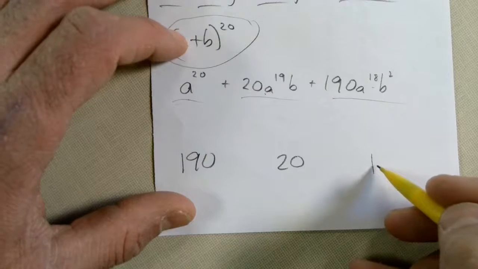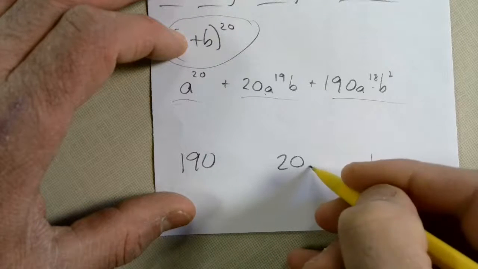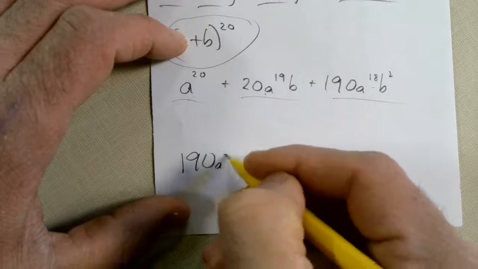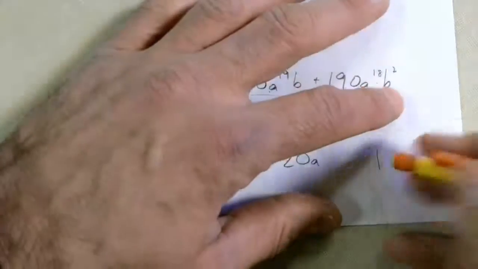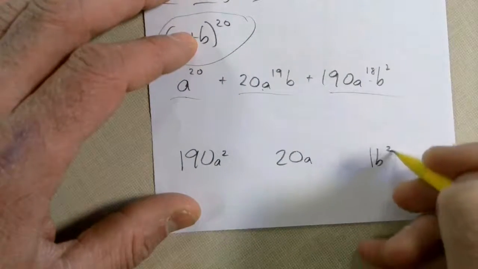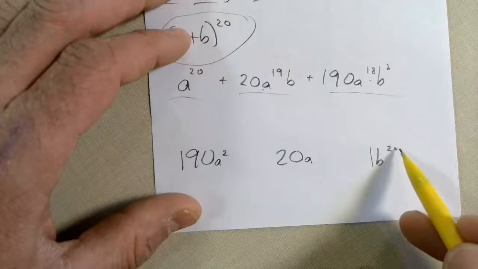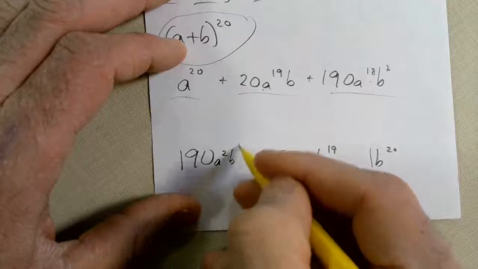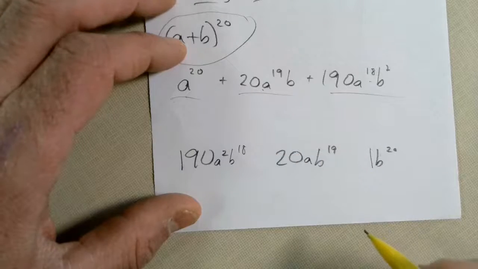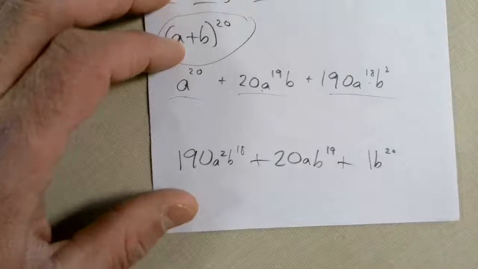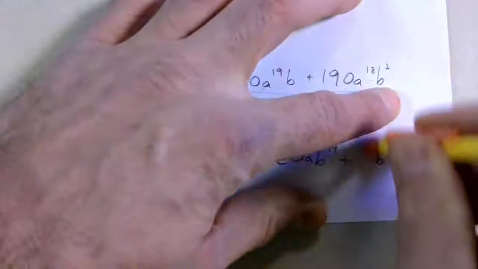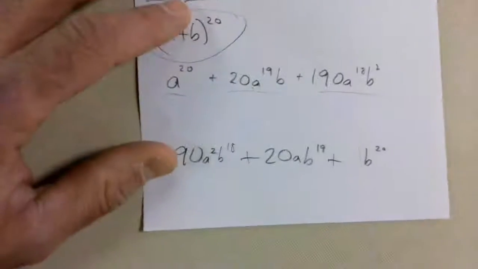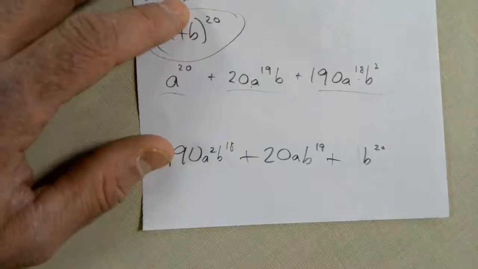Now you know that this one's going to have no a's, this one will have 1a, and this one will have a squared. And this one will have b to the 20th, because it's got to be the 20th. This one will have b to the 19th, and this one will have b to the 18th. Done, and it's plus plus. And you can erase the 1 when you're done. Okay, guys, go ahead and start your work and let me know if you have any questions.